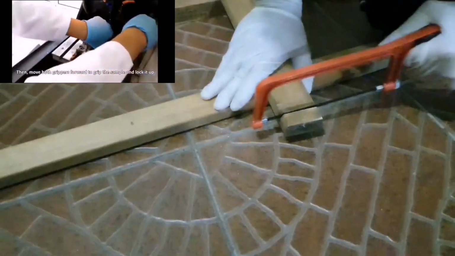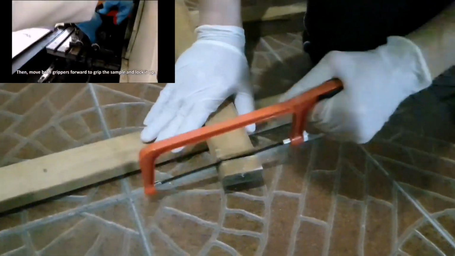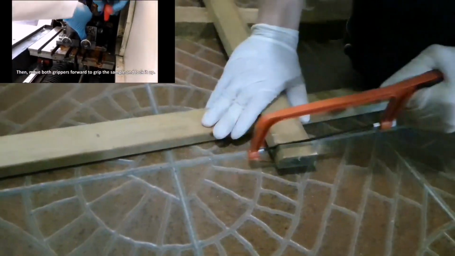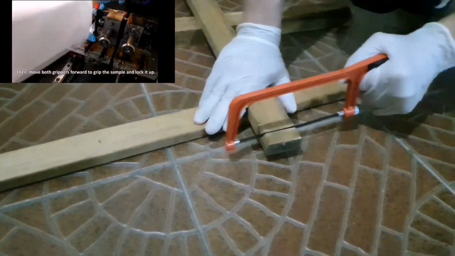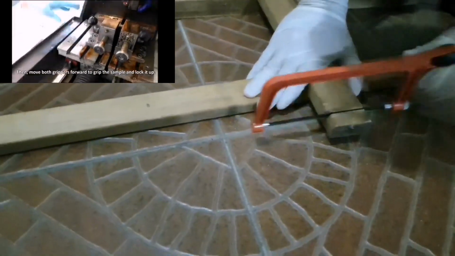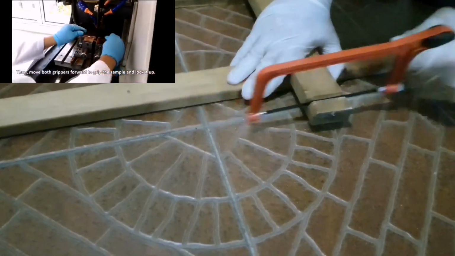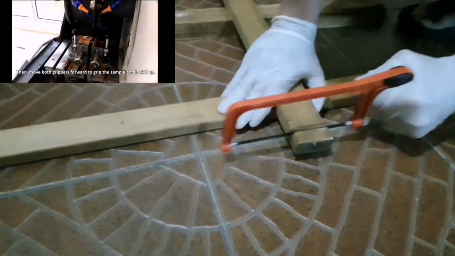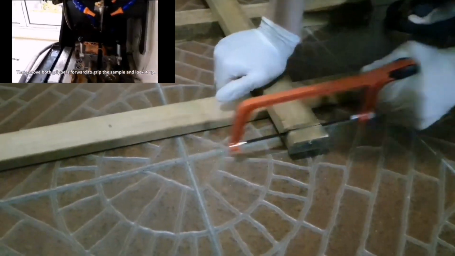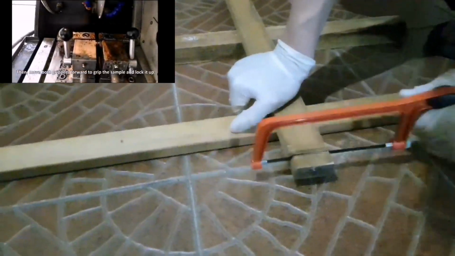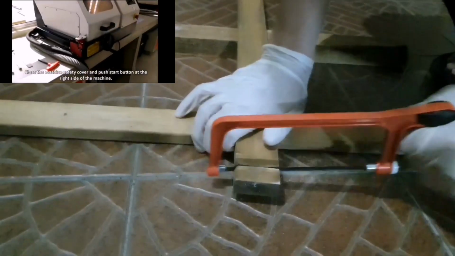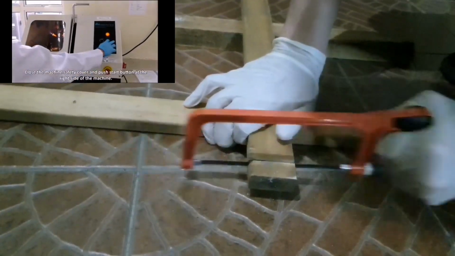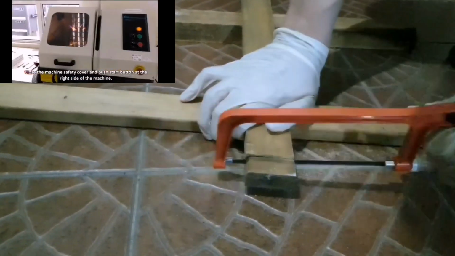In this experiment, I use a simple hand glove and also wear glasses for protection. It is actually not a strong protection, but that is the procedure.